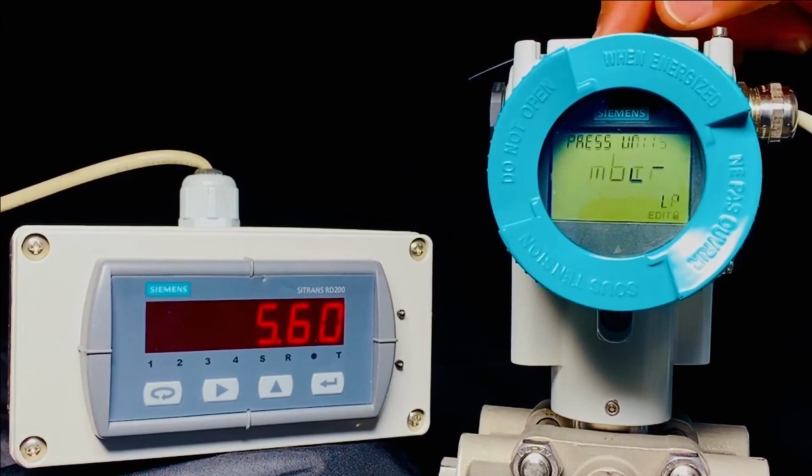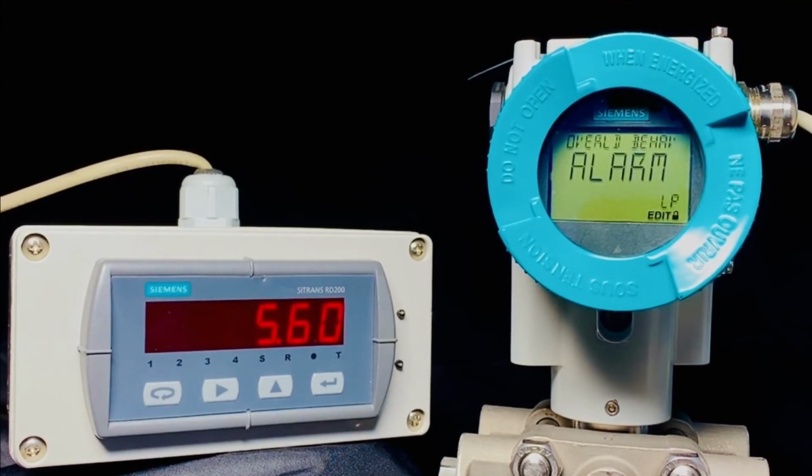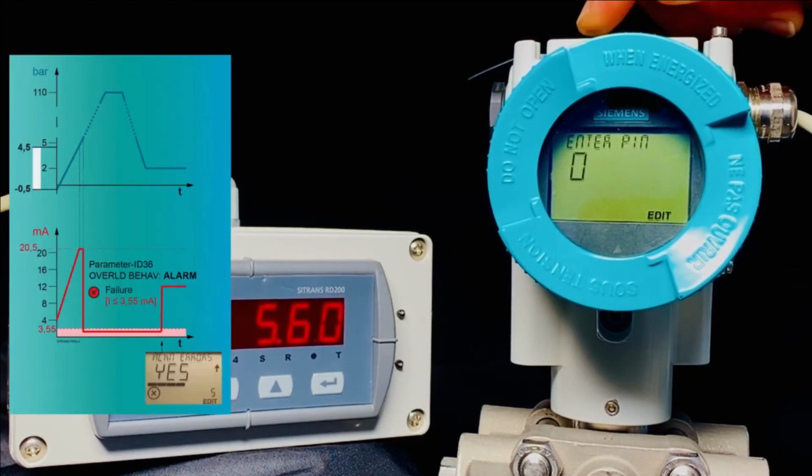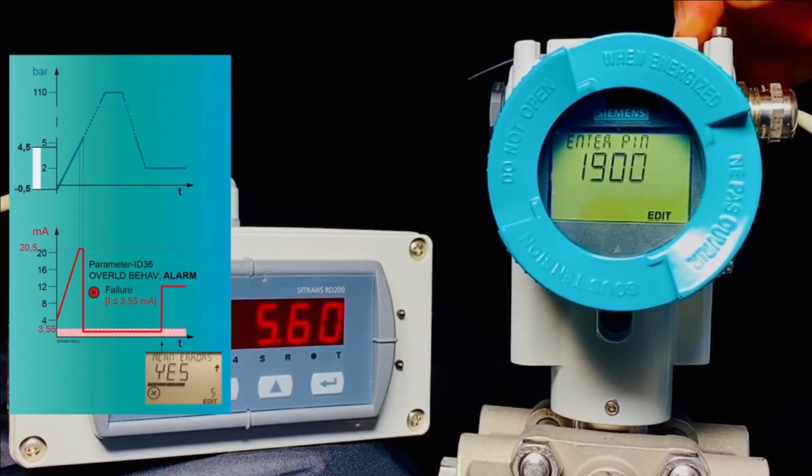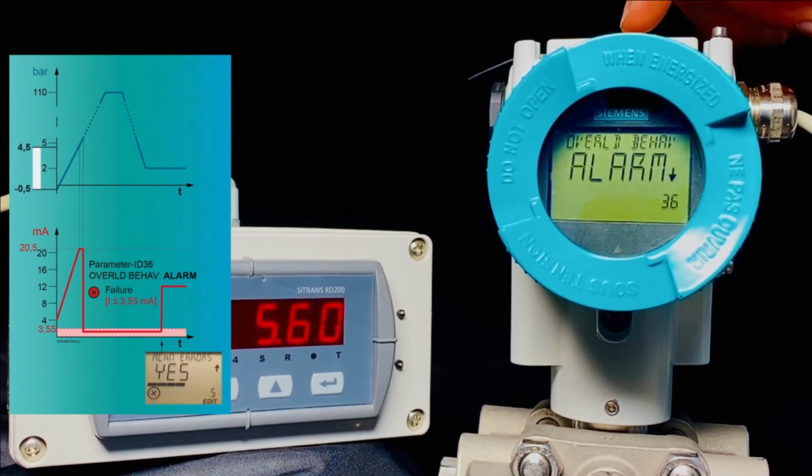Now we change the parameter 36, overload behavior, from alarm to warning. I enter the pin 1, 9, 0, 0, 0 and change from alarm to warning. Confirm with the right arrow button.